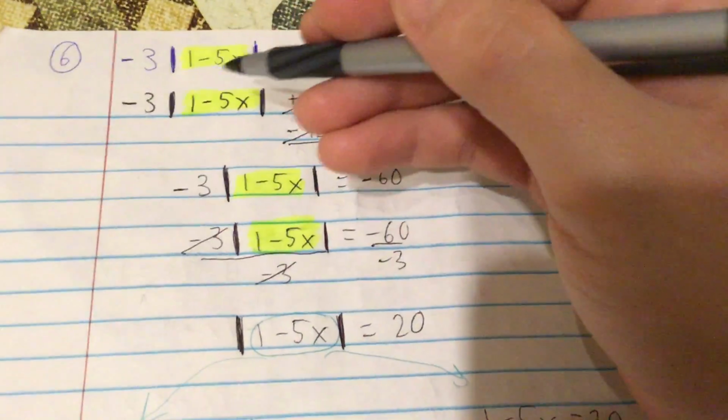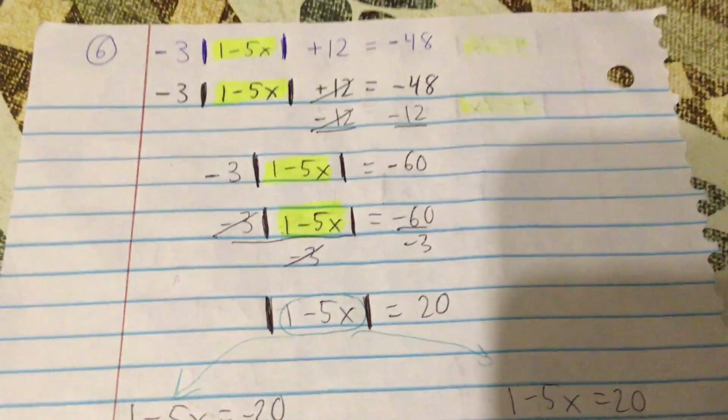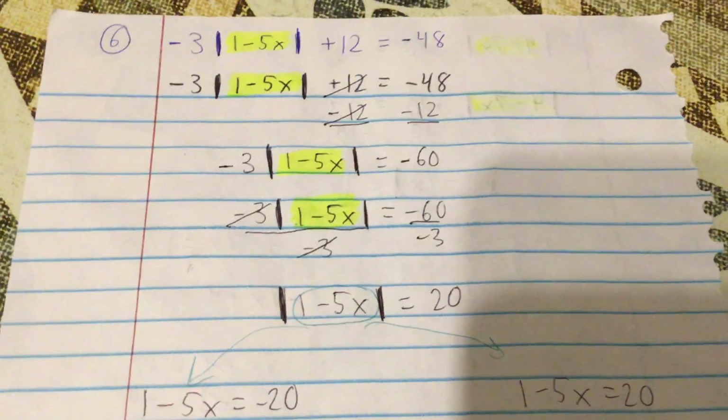And if you plug those in for x, you will see that both solutions get you an output of negative 48.